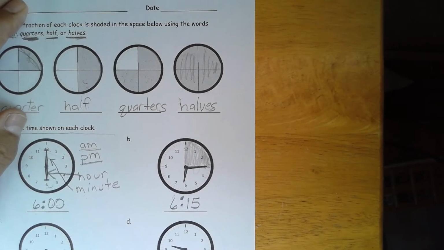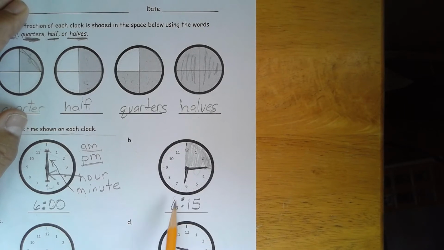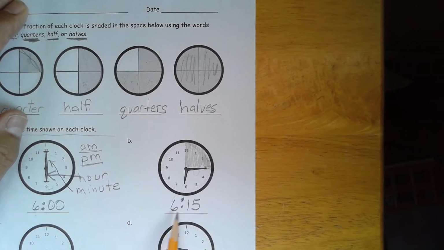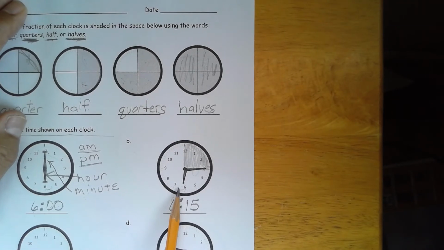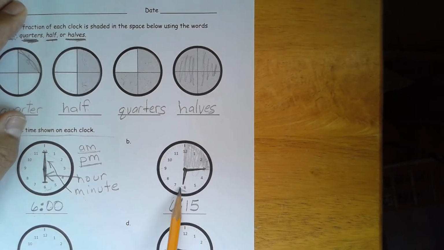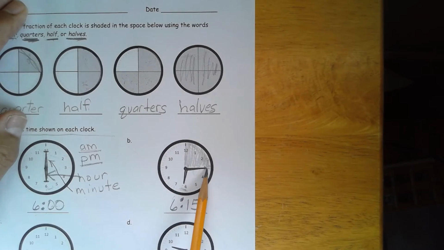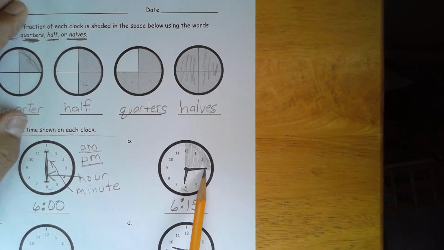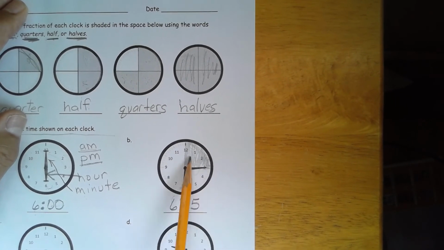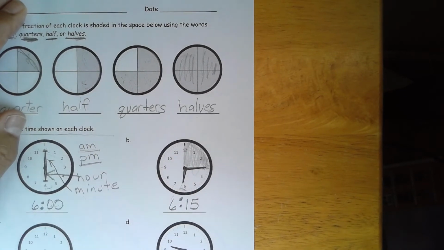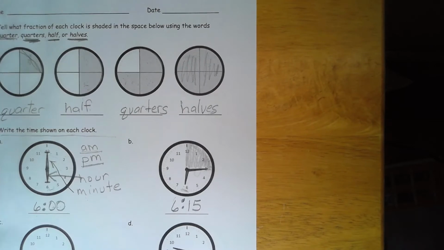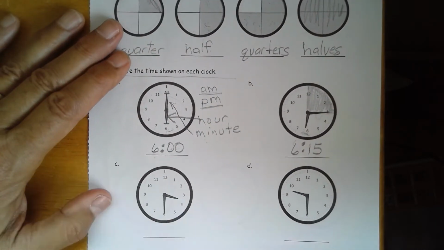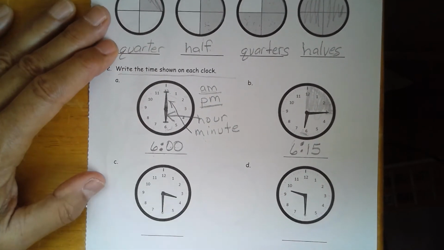So I'm going to label this clock. The time it shows me is 6:15. 6, because the short hand is pointing almost to the 6. And 15 is because the longer hand is on the 3. Shaded in, that tells me it's 1/4 of the hour past. 6:15. Now, let's go to clock C.